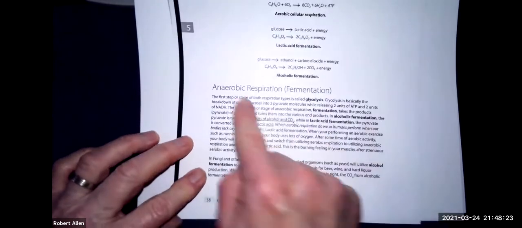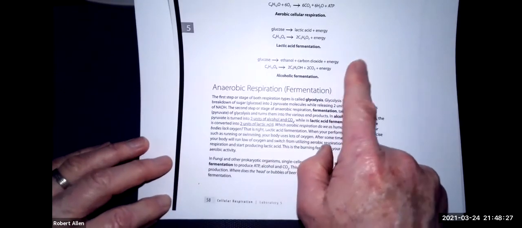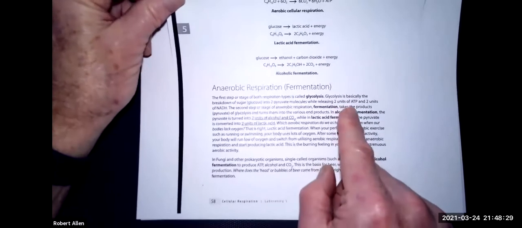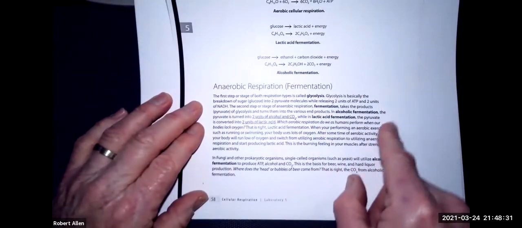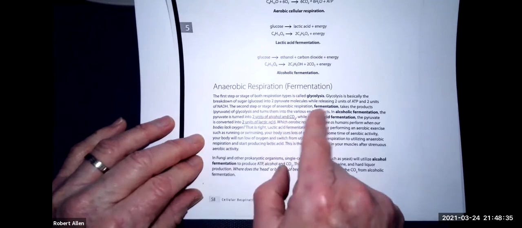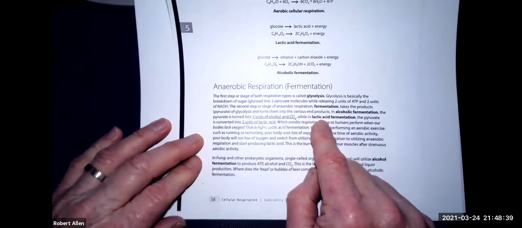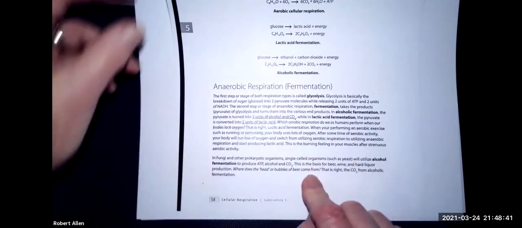Our first experiment is about anaerobic respiration, specifically fermentation. And so it goes through the process I just did right now. Depends on what critter you're looking at, whether it's alcoholic fermentation or lactic acid fermentation, and that's what's going on here. Let's go on to our next page, page 59.